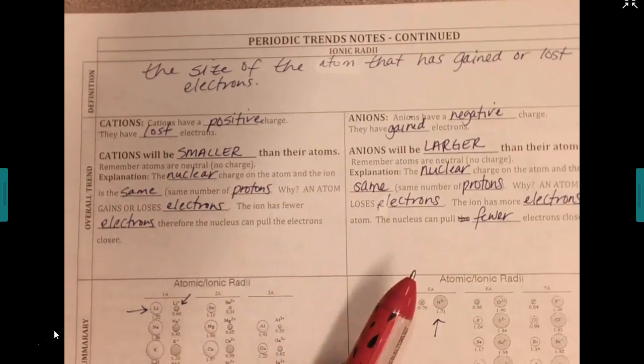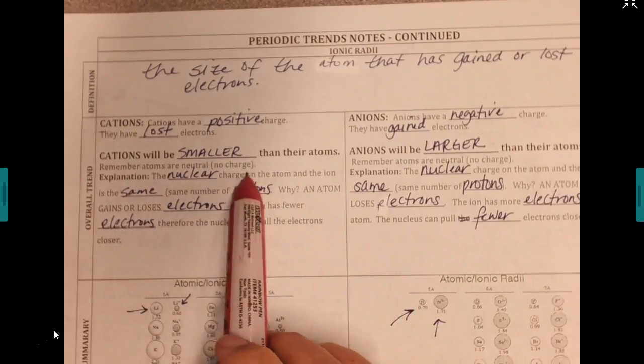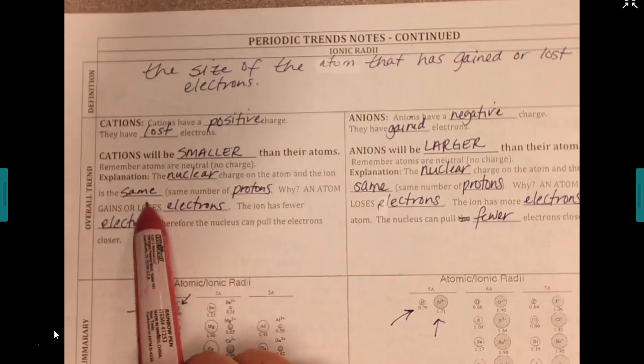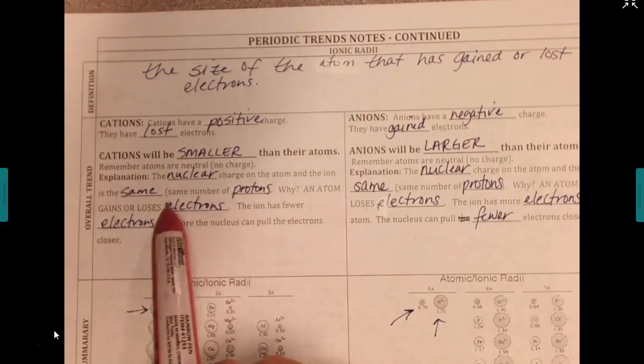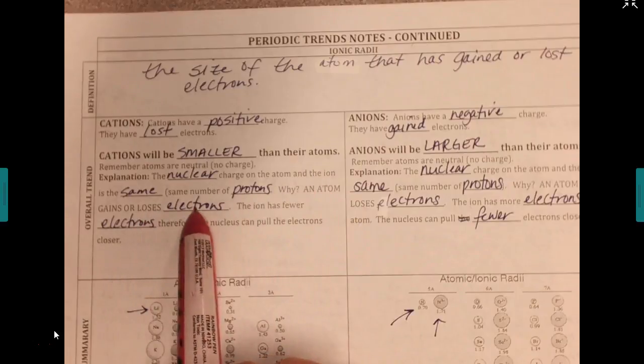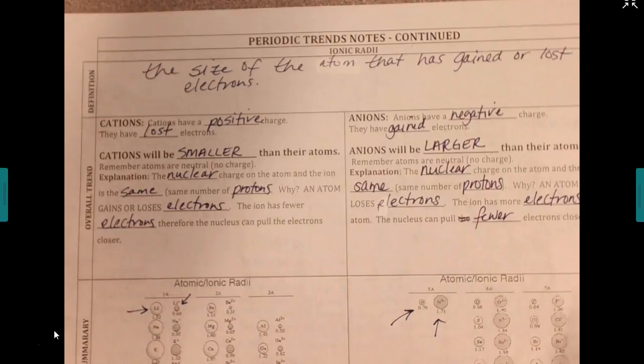Remember, atoms are neutral or have no charge. This is because the nuclear charge on the atom and the ion is the same. They have the same number of protons. An atom will gain or lose electrons, so the ion has fewer electrons, therefore the nucleus pulls those electrons closer.